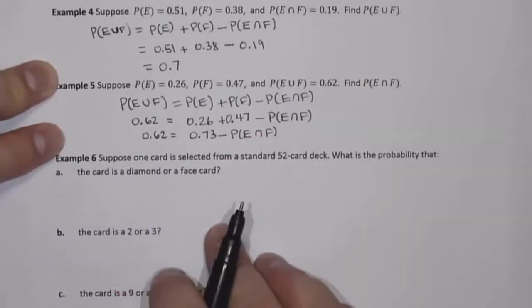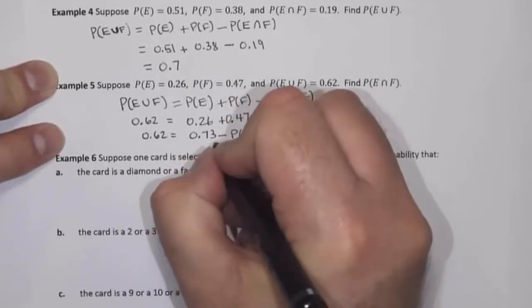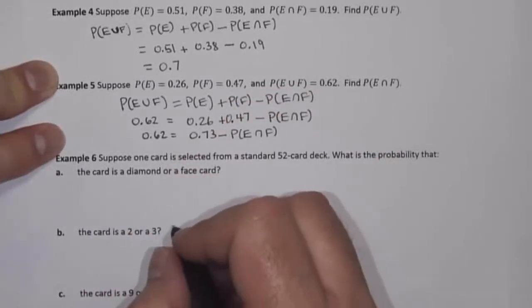So if I solve this like an equation, I can subtract 0.73 from both sides.